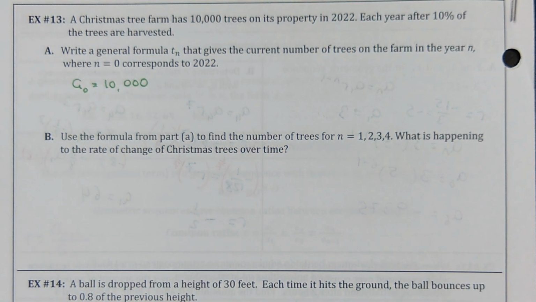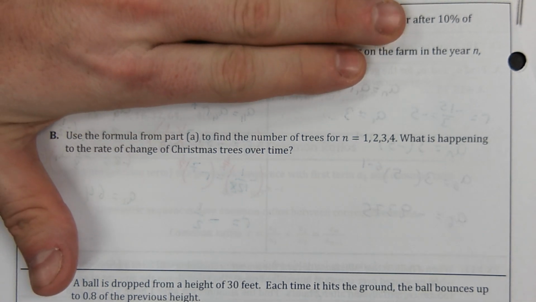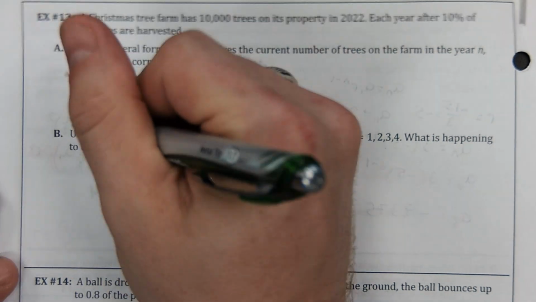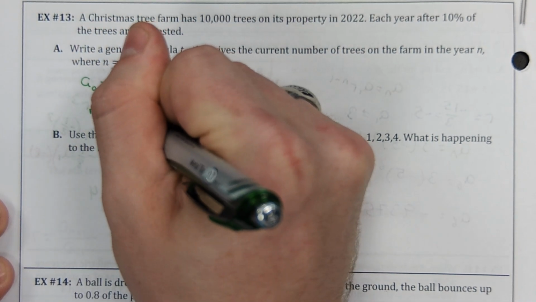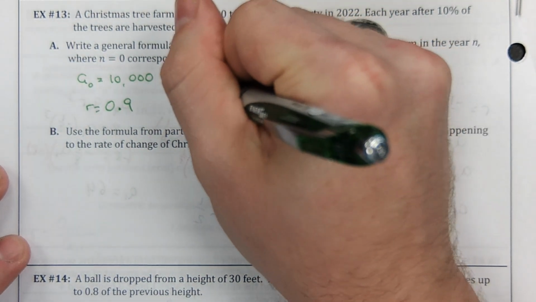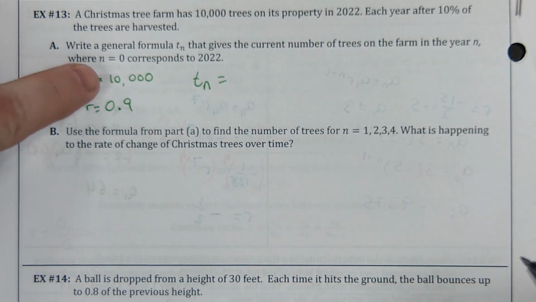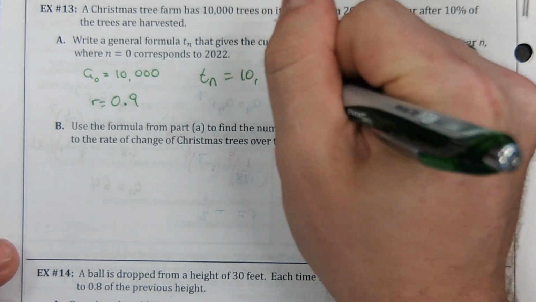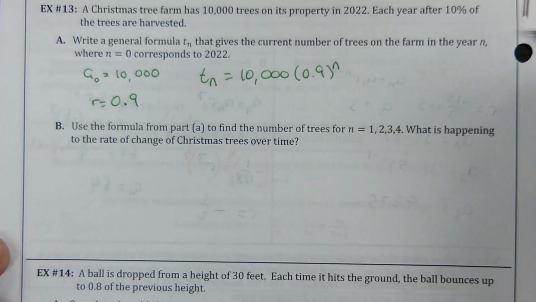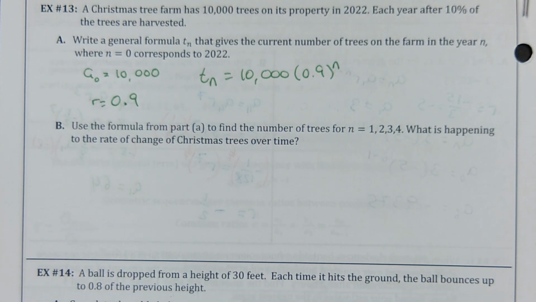If we're harvesting 10% of the trees, how many trees are left? Okay, pretend you have no idea what we started with. If you harvest 10%, what's left? 90%. Great. That tells me r is 0.9. See, because percentages are multiplicative. So a general formula is T sub n equals, since we're starting at a sub 0, it's times r to the n. Not n minus 1 because we started at a sub 0.